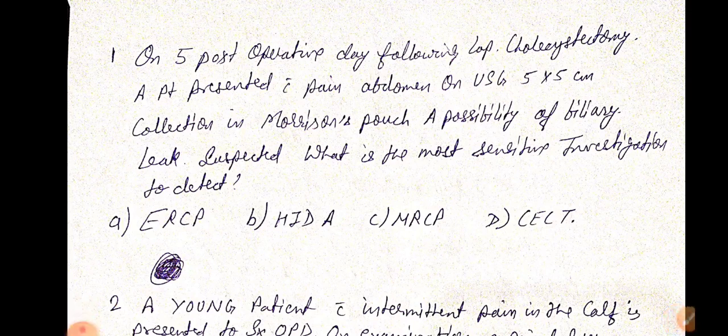Today we are going to discuss radiology MCQs of the INI-CET exam, 20th November 2020 paper, memory based.